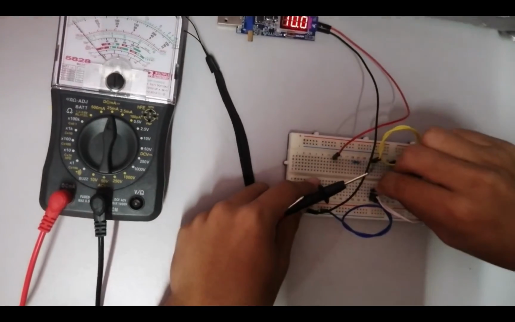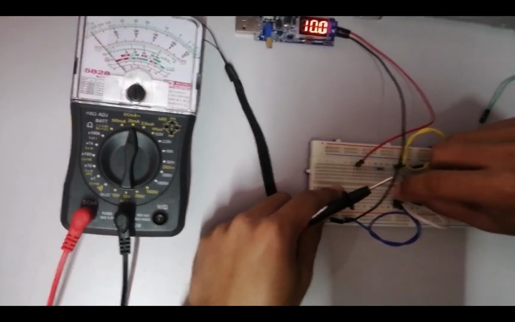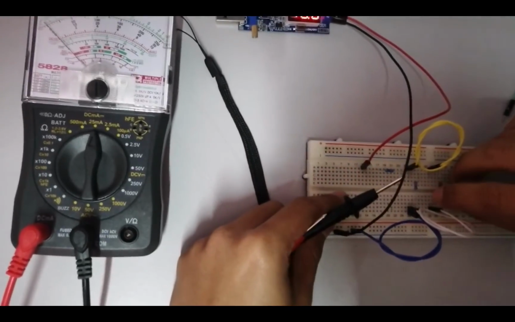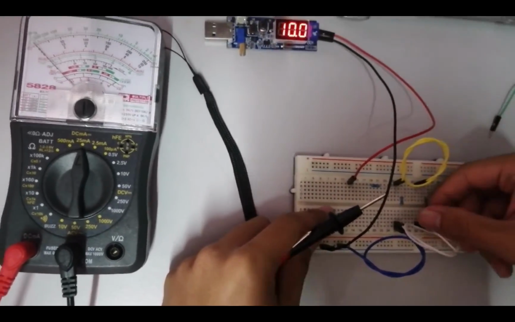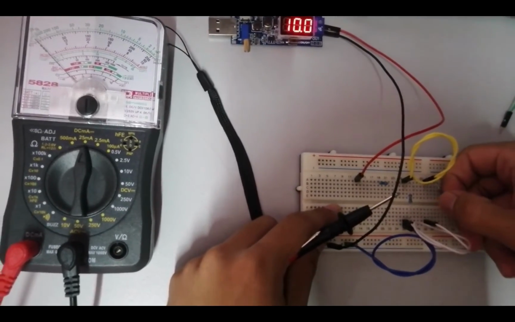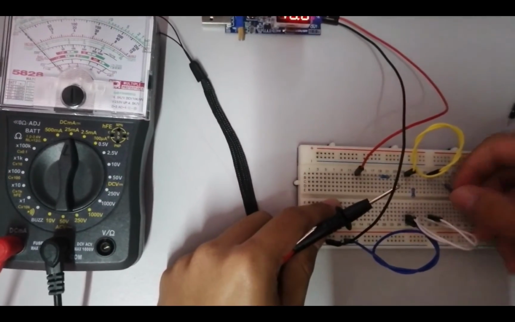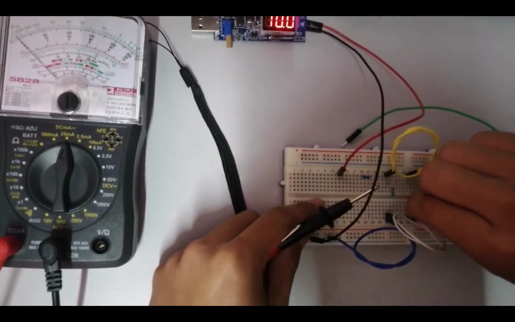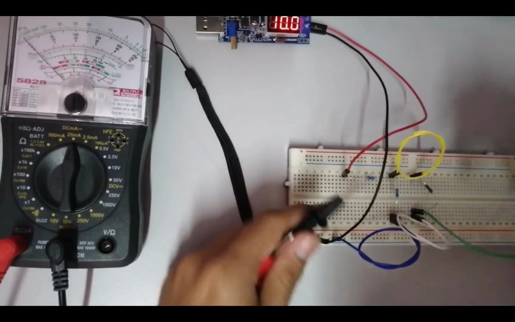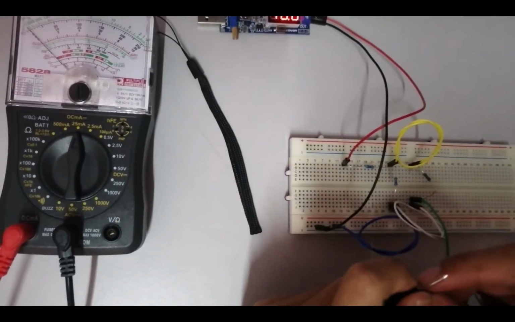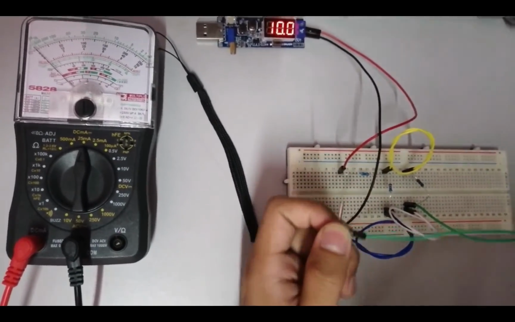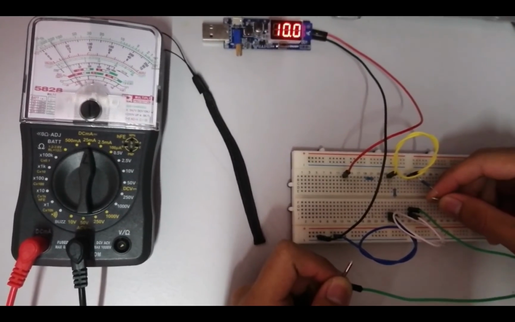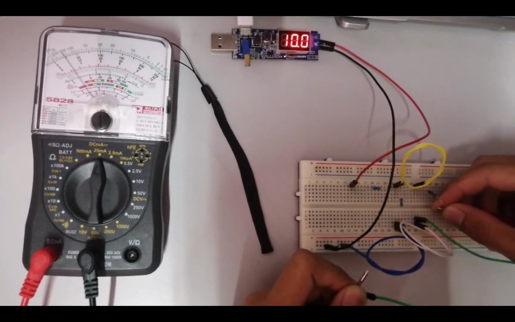Because R2 and R3 are in parallel, the reading will be the same. Same with R2, just replace R3 with another jumper, connect it to the negative probe. The positive probe will be connected to the bottom of R3, so the reading will be 5 milliamps.